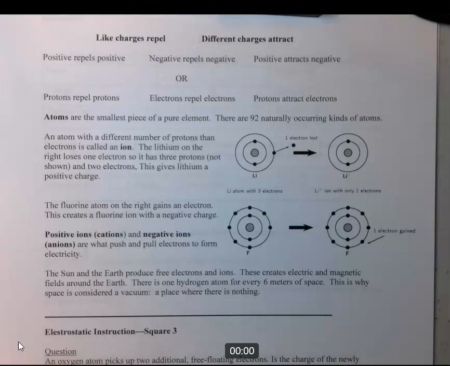Positive ions are called cations, and negative ions are called anions, and they push and pull electrons to form electricity. So ions are used to help electrons move. Since they have positive and negative charges, they will attract or repel electrons, and that's what allows them to move to form electricity.